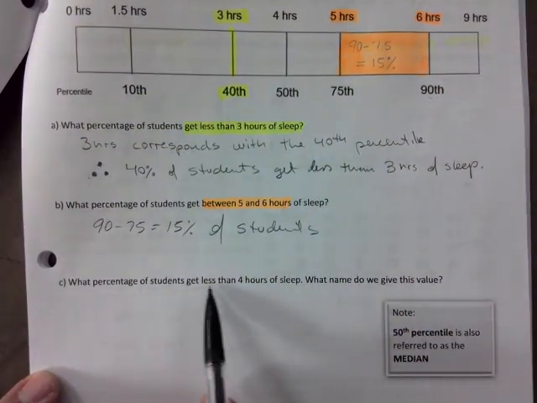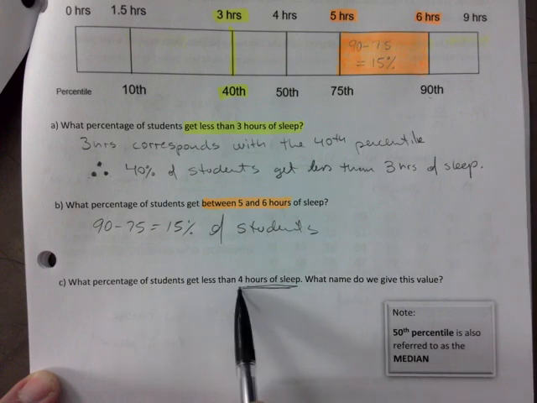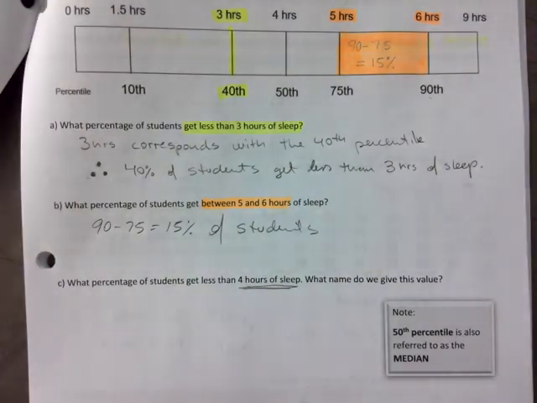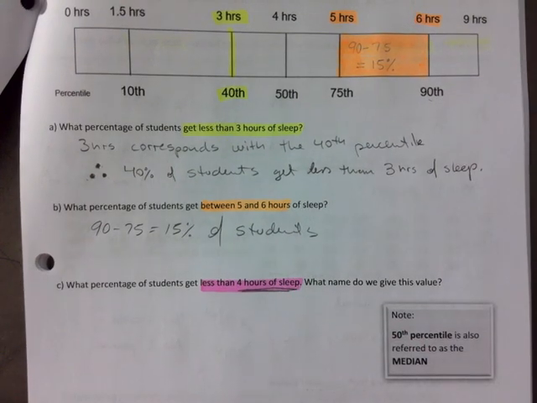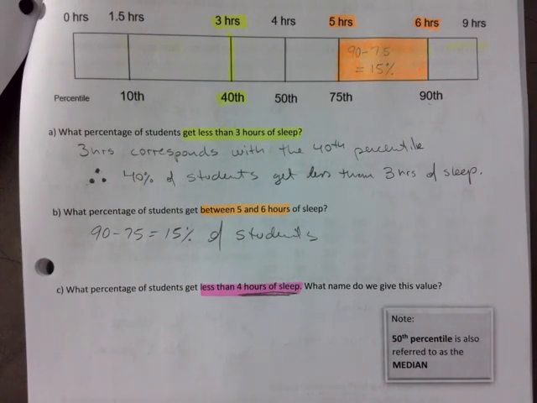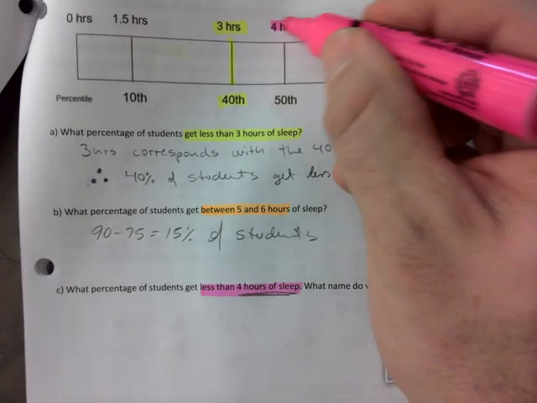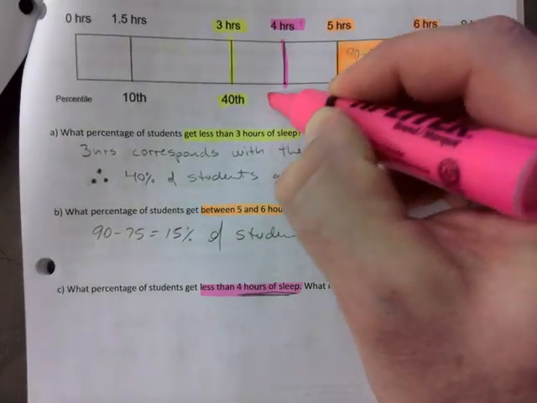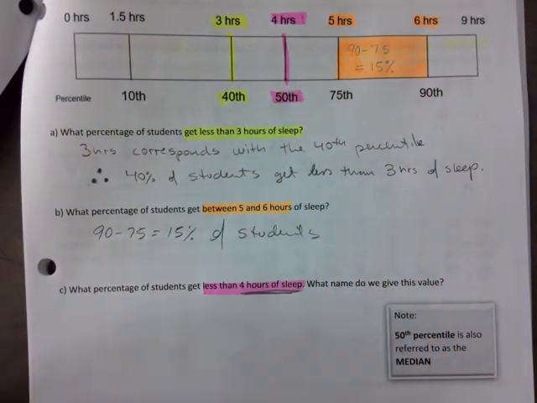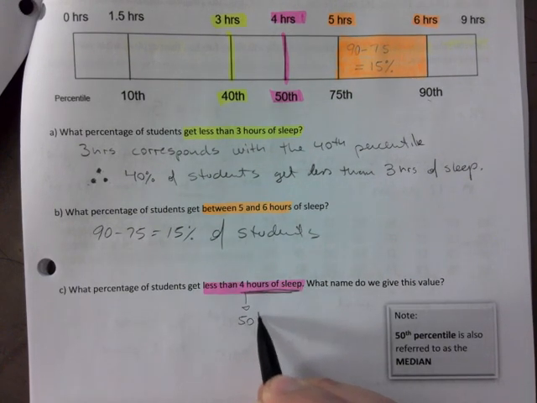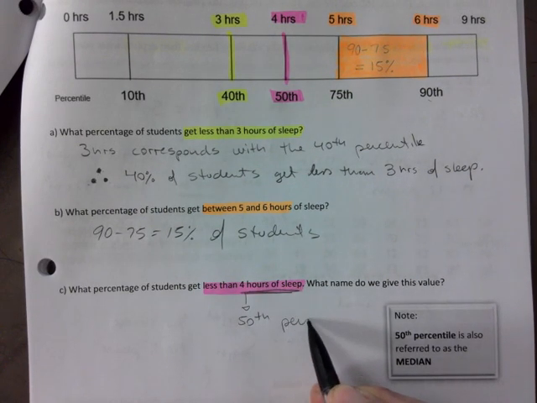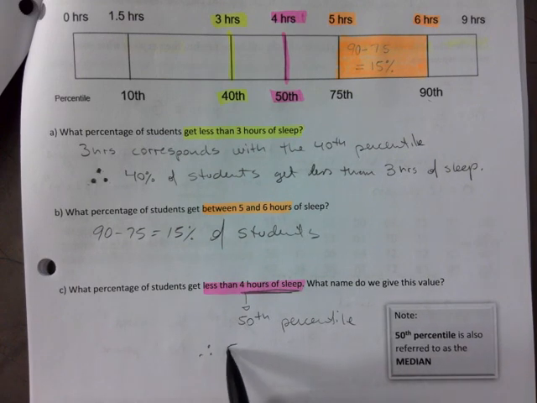What percentage of students get less than 4 hours of sleep? I have a pink one here. So when it's less, then it's just, go look for the number, and everything below it is, so 4 hours is right here. That's the mark. So this is 50th. Therefore, 50% of students.